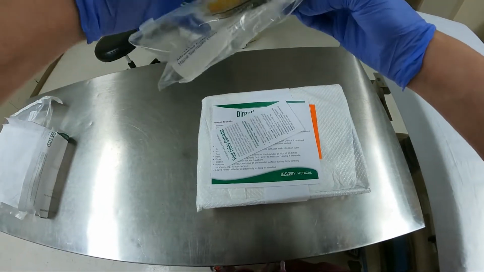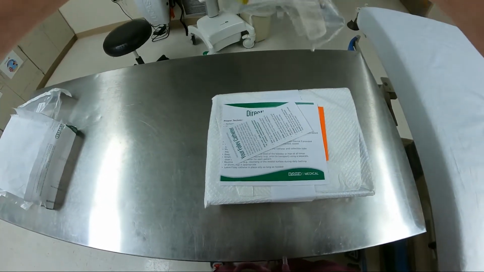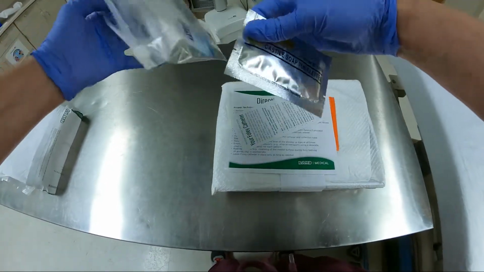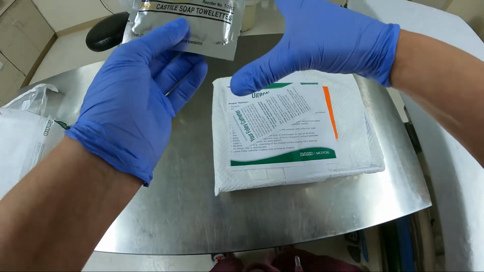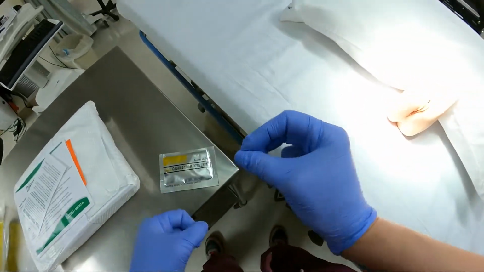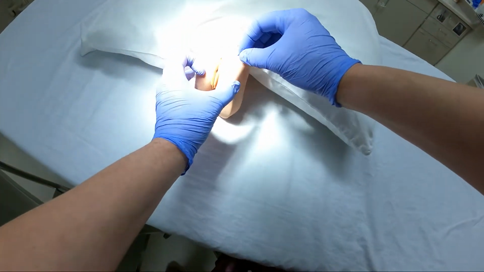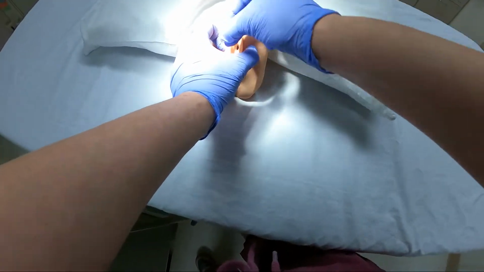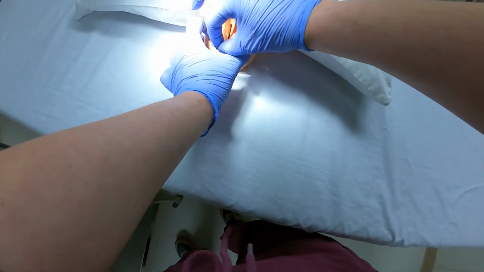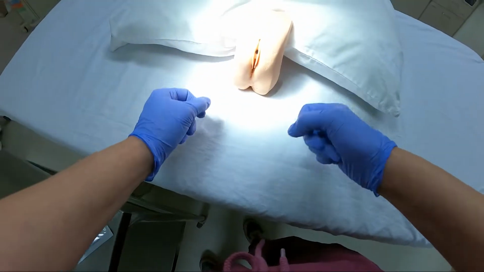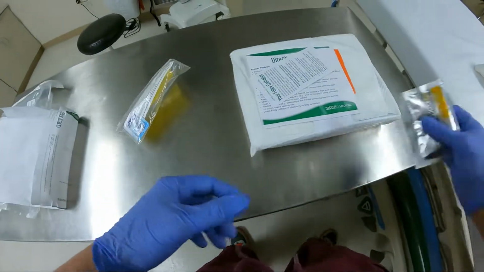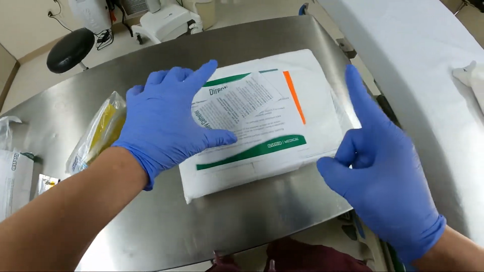Yep. So you're going to open up that packet right there, and you're going to open that pack up, and you're going to take out the towelettes, and I think there's three of them in there. You're going to use all three. You're going to take your towelette and make sure that you get the whole area clean. Throw that away. You get another towelette. You're going to clean down here to make sure you don't have any E. coli in the area. Throw that away. Third one down, done. So then we take off our gloves, wash our hands again, put on your gloves.